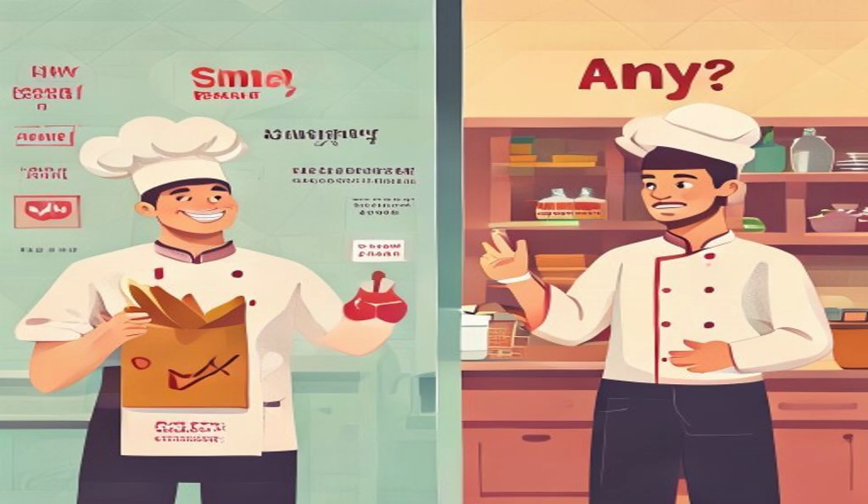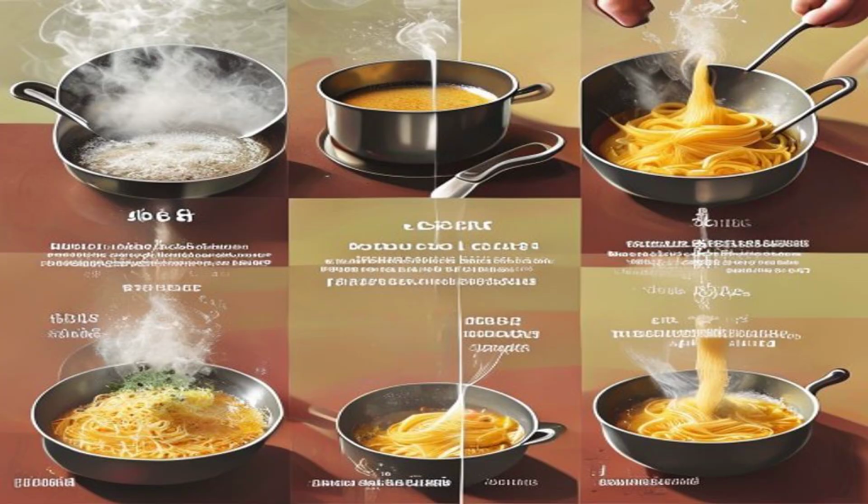Let's cook a simple pasta. First, boil the water. Second, add salt to the water. Third, put the pasta in the water. Wait for 10 minutes. Fourth, add some sauce. Finally, mix everything together. Did you understand?